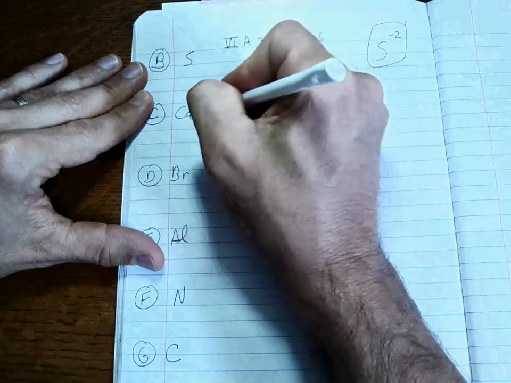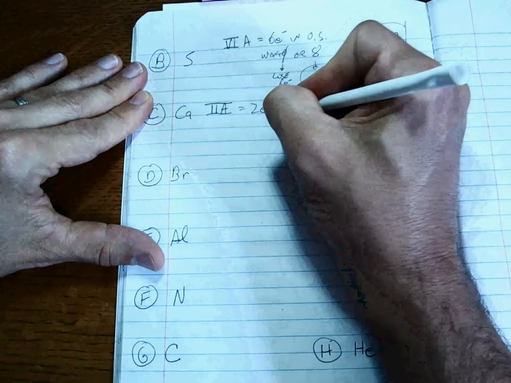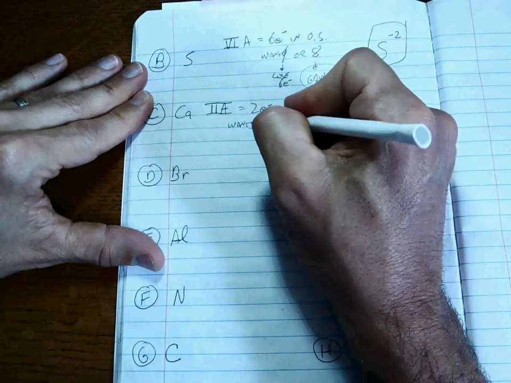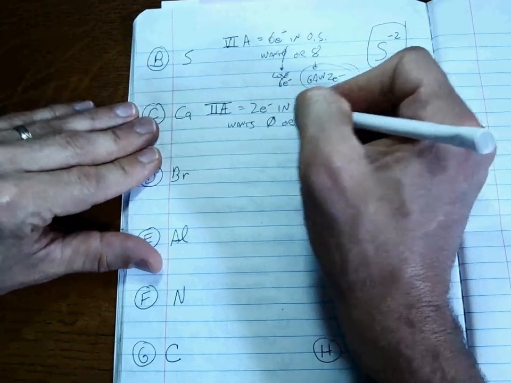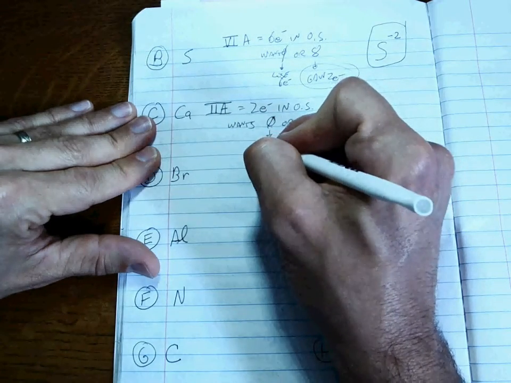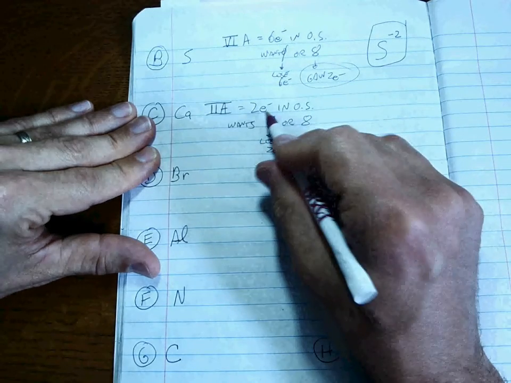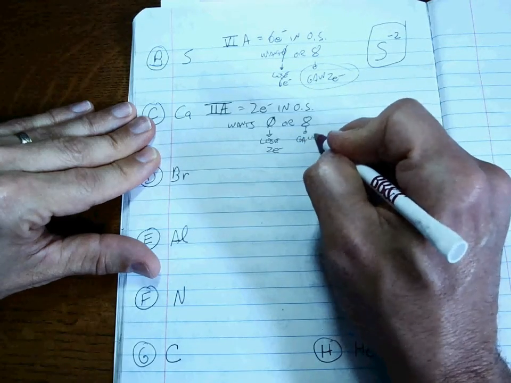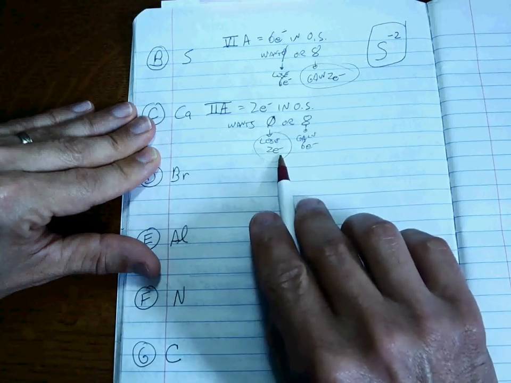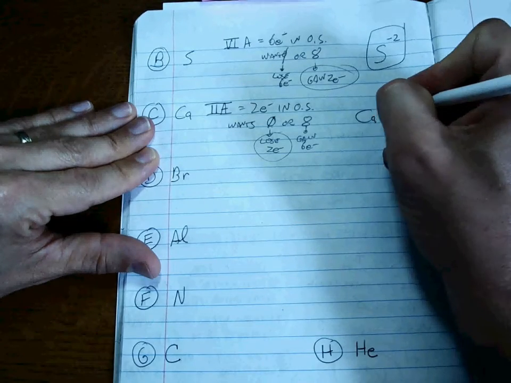Calcium. Calcium is in group 2A. Therefore, 2 electrons in the outer shell. Wants? Everybody wants 0 or 8, unless you're in the first row. To get to 0, if you start with 2, you just want to lose 2. To get to 8, if you start with 2, you want to gain 6. Easier to lose 2. If you lose 2 electrons, you get more positive by 2. Calcium is going to make a +2 cation.